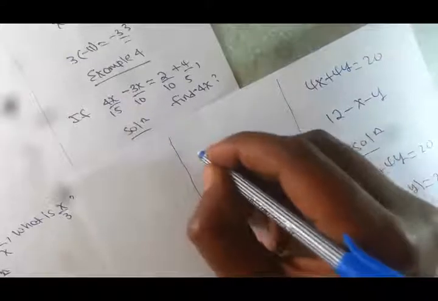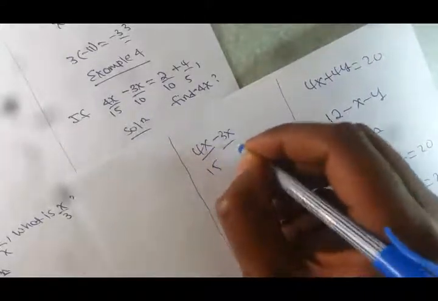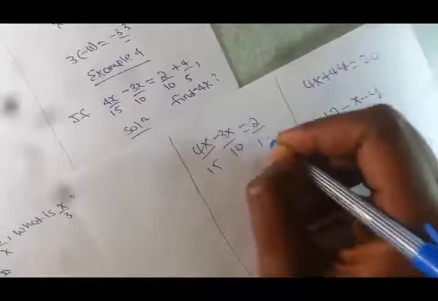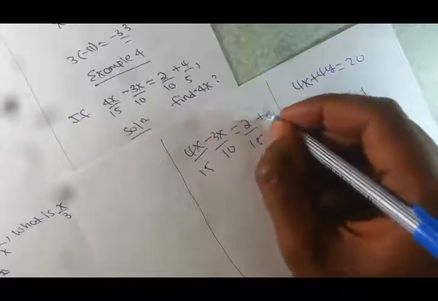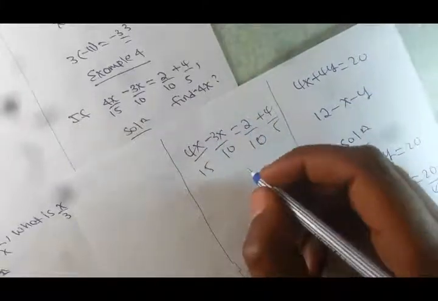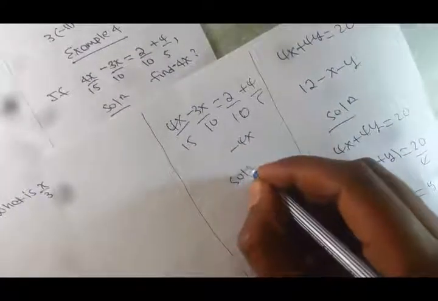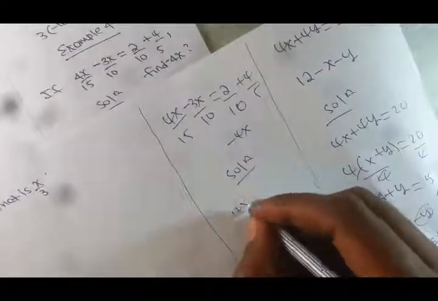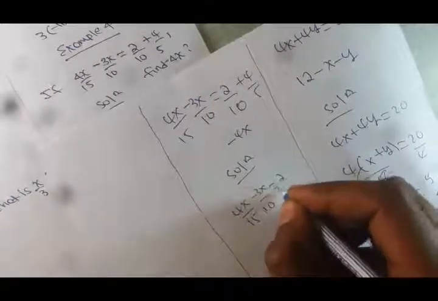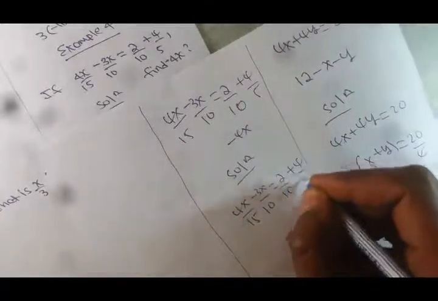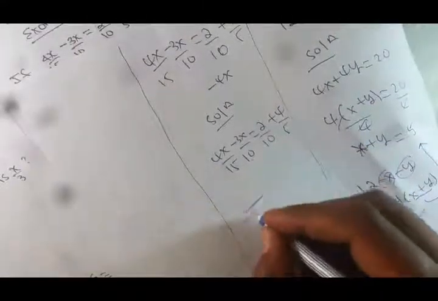Example 4 is given as: if 4x over 15 minus 3x over 10 is equal to 2 over 10 plus 4 over 5, we are asked to find the value of minus 4 times x. Solution. We are given 4x over 15 minus 3x over 10 is equal to 2 over 10 plus 4 over 5. So the common multiple of 15 and 10 will be 30.